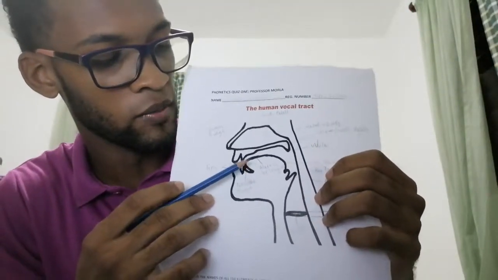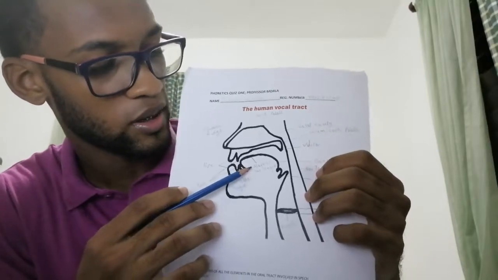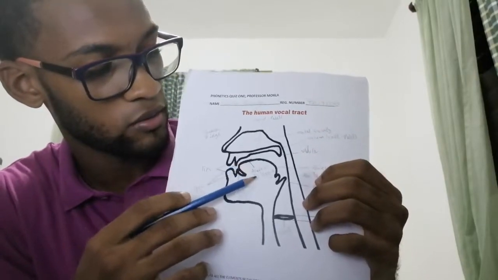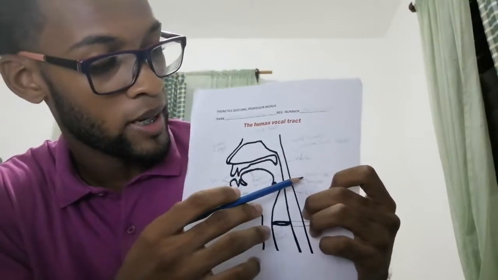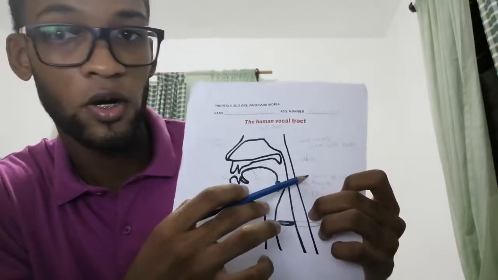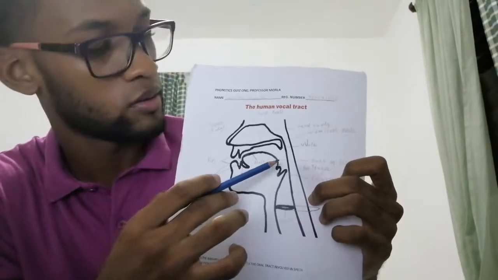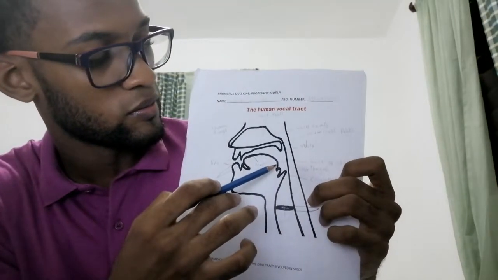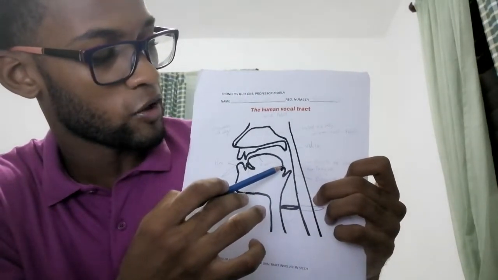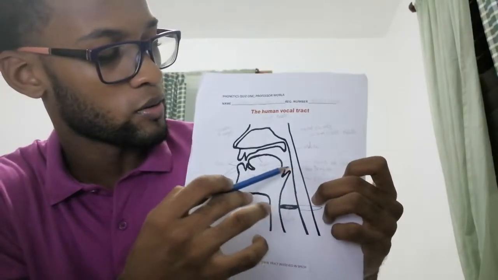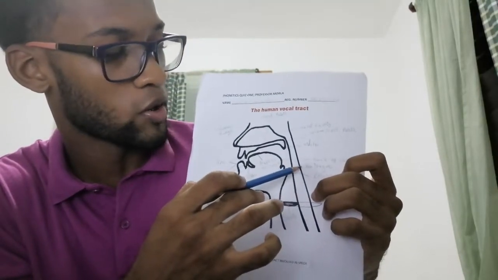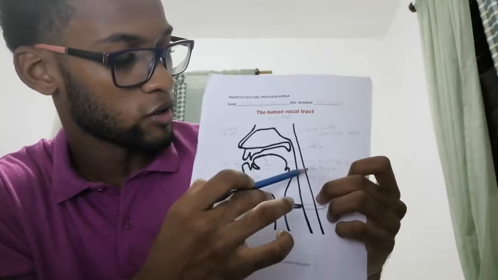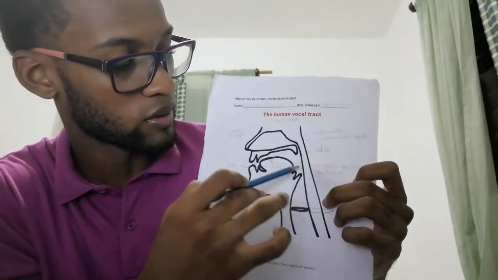If we take a look, the blade of the tongue is right here. The back of the tongue is this part, right? The root is almost at the bottom of the tongue, right there, really far.